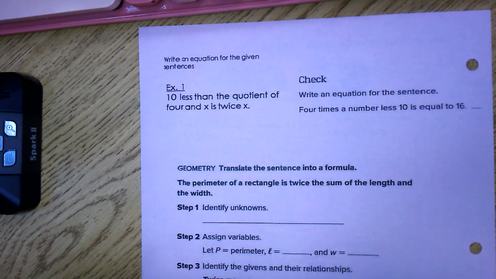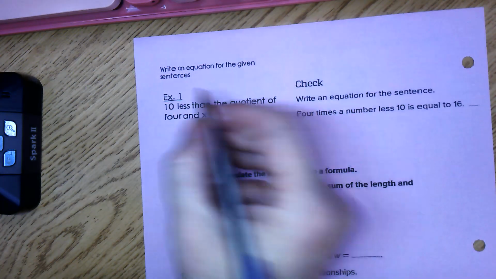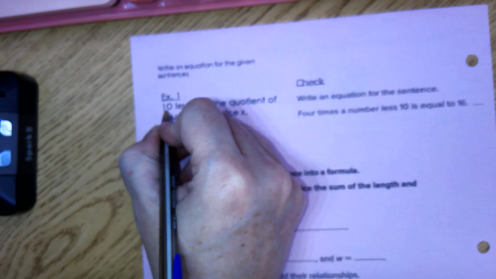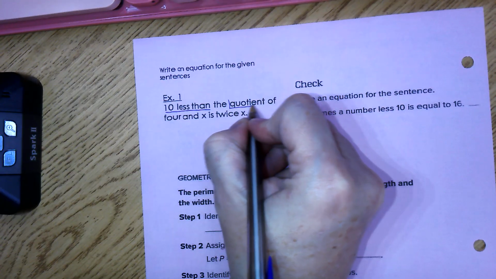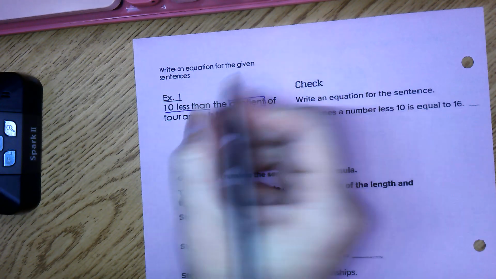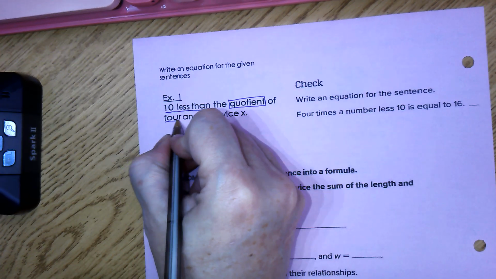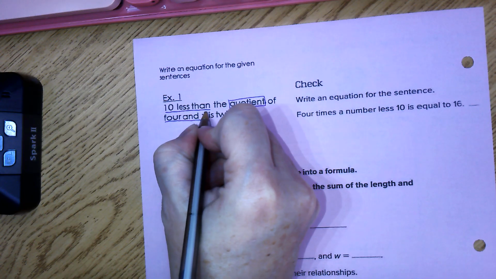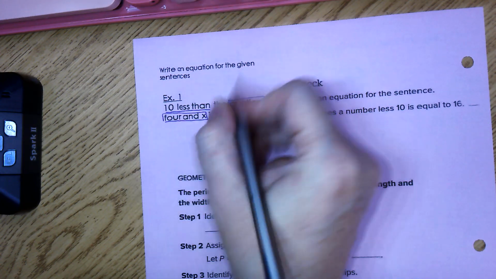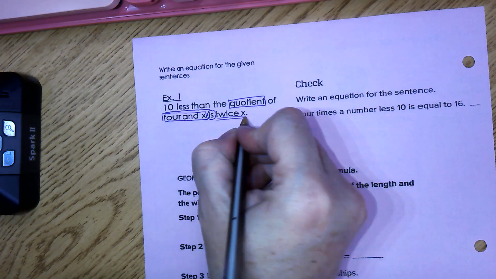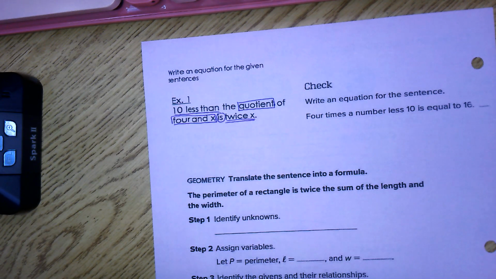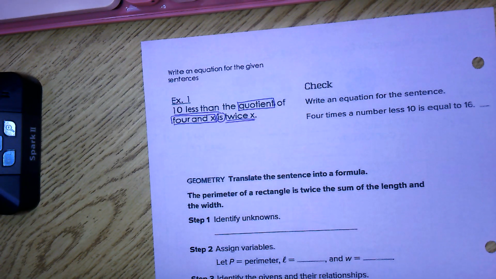First, we're going to mark our text for this example. It says, 10 less than the quotient of 4 and x is twice x.